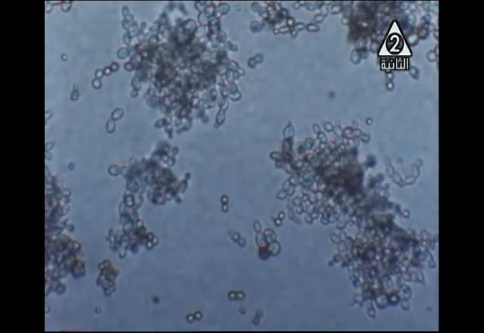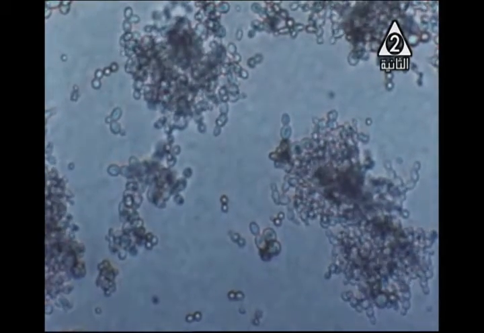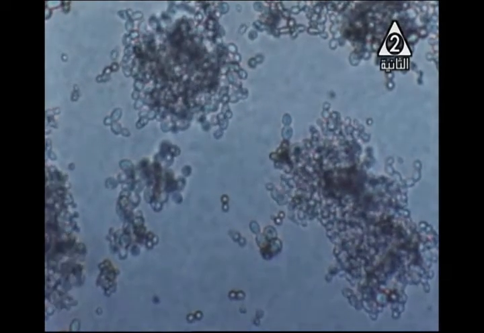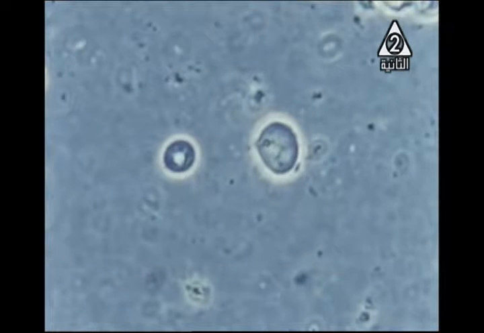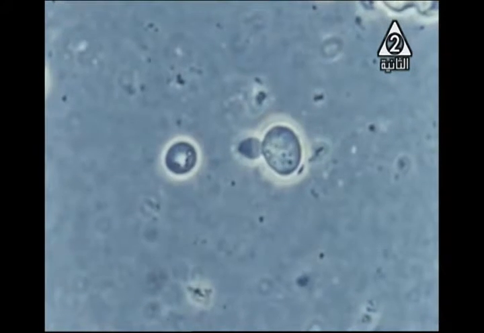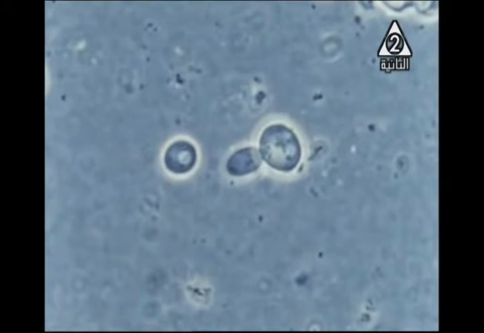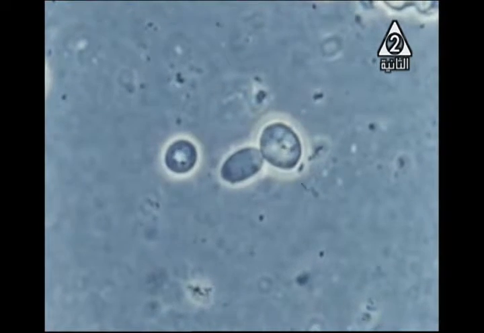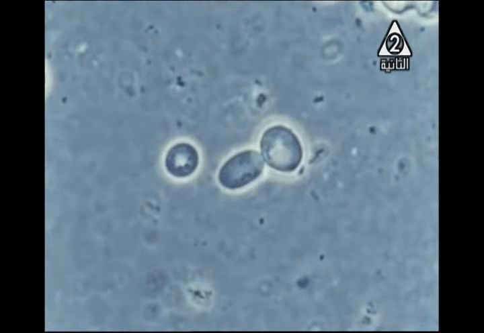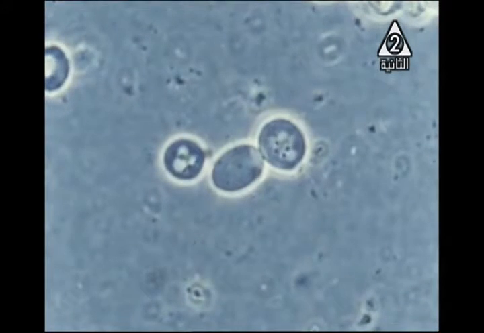Each yeast cell will divide mitotically by budding, as shown. This is the emergence of the bud in the parental cell, and the nucleus tries to split, so one nucleus settles in the parent cell and the other part goes to the bud.